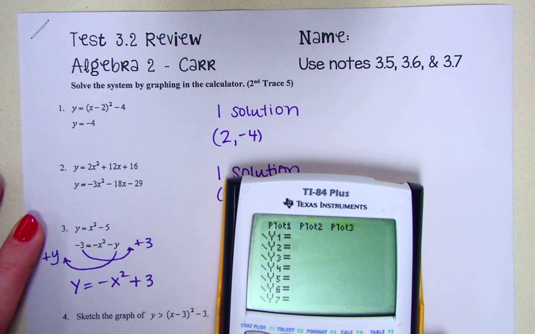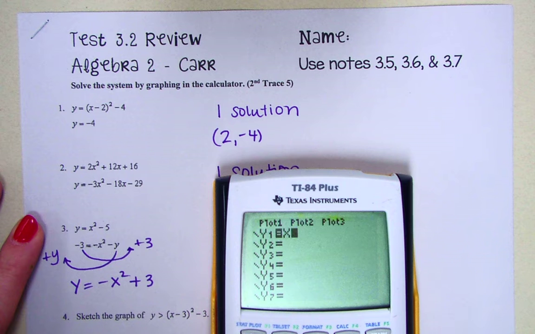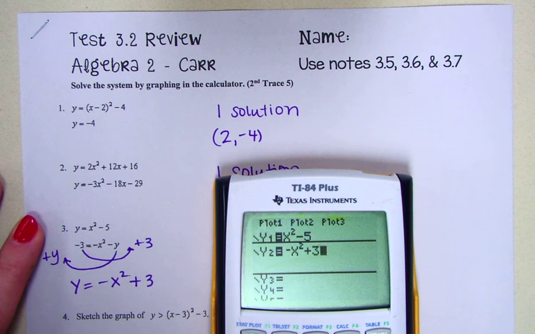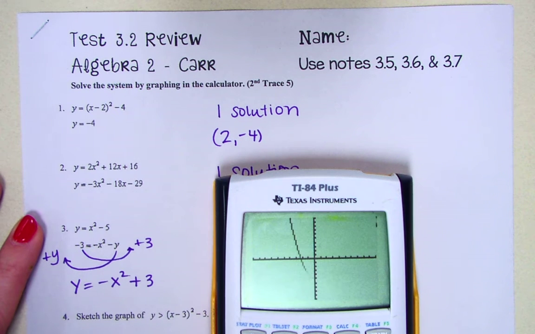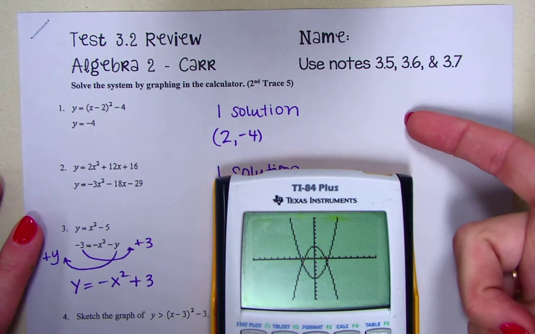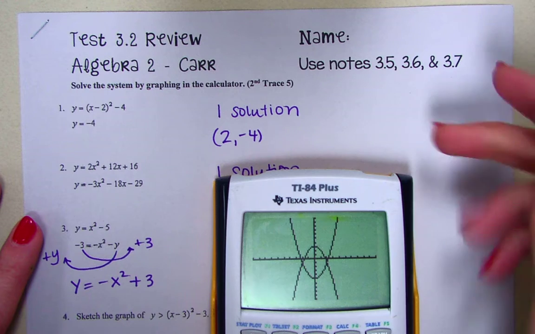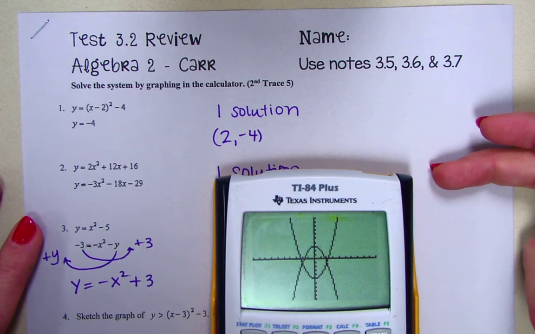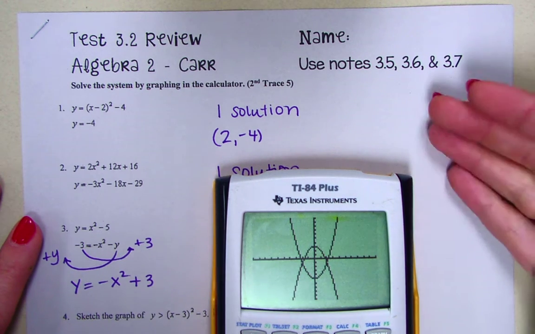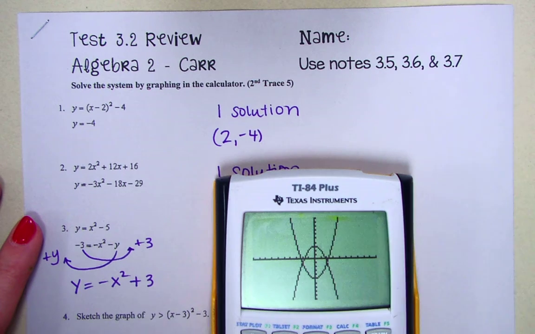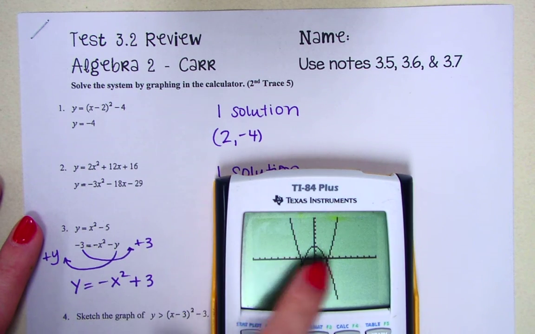Clear out what's in there. x² minus 5 and -x² plus 3. If I graph them, I see that it's 2 parabolas. I also asked you to do a little sketch of these, okay? But I didn't do number 1 and number 2 because I'm trying to go fast, and I think those are kind of easy ones. But these, you can see they cross here and here.